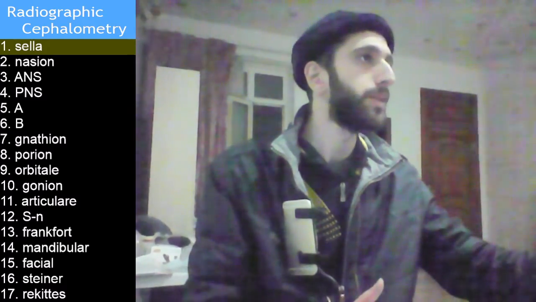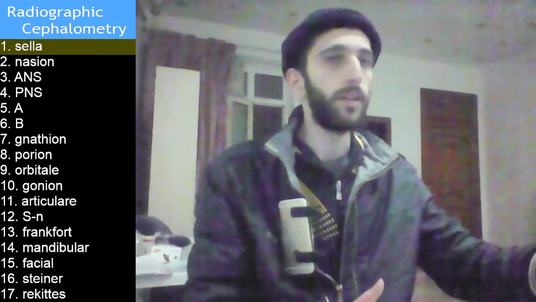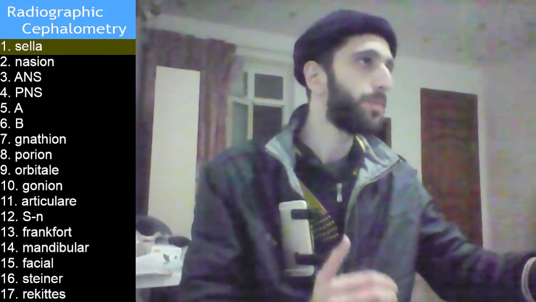So the sella is the center of the sella turcica. It is the midpoint of the horizontal diameter.